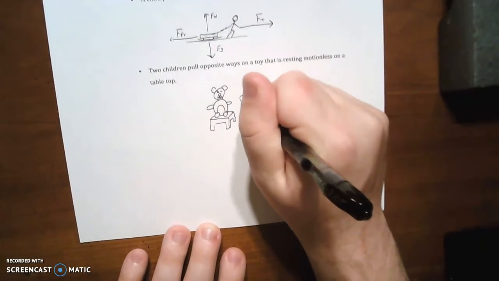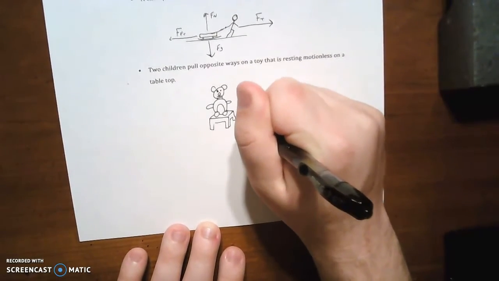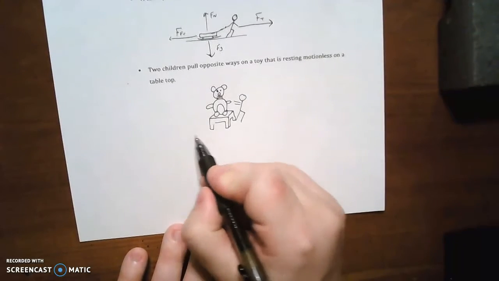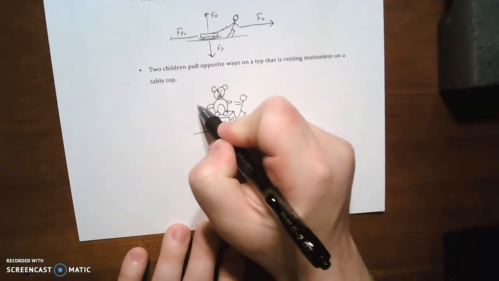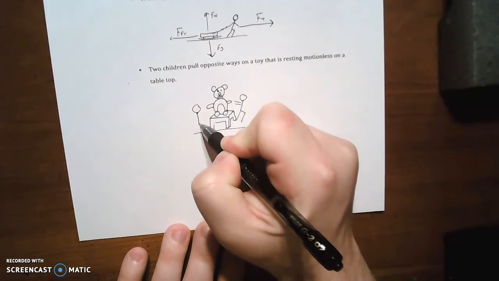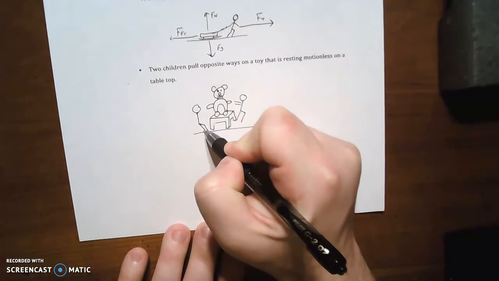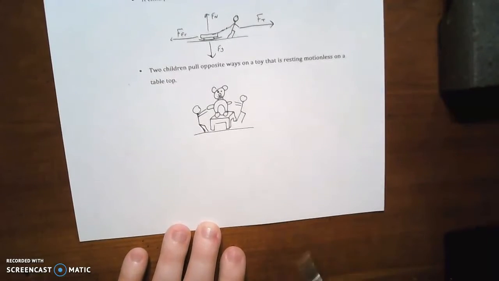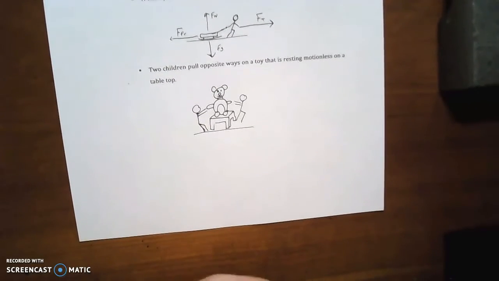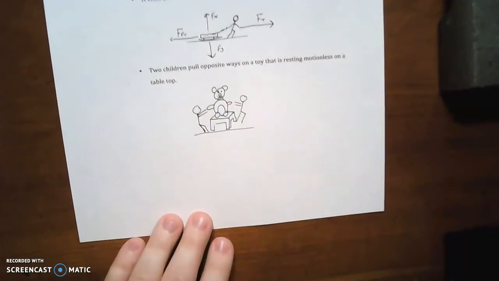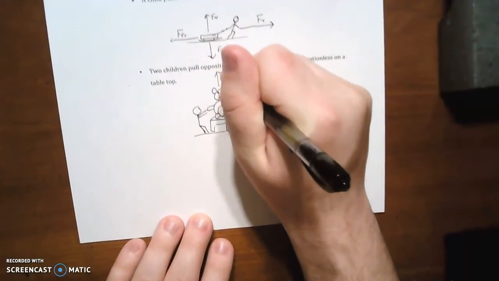Okay, we have one kid standing on this side, pulling on that bear in one direction. And we have one child standing on the other side, pulling this way. So let's go through our forces. So the normal force, this bear is in contact with the surface. That's right there. So there will be an upward force of Fn.